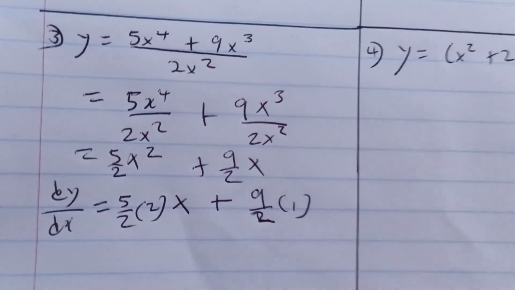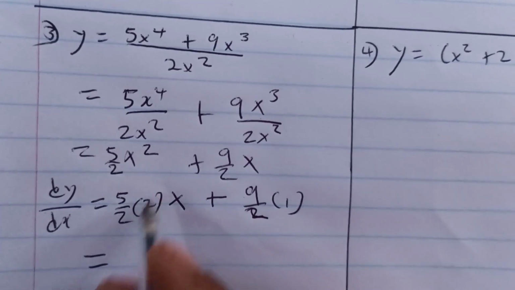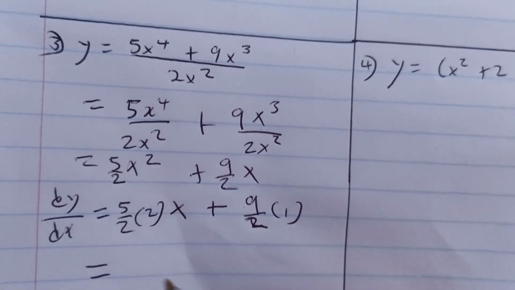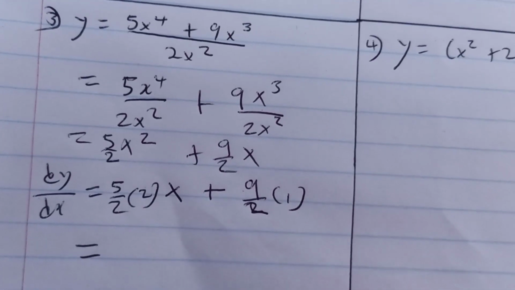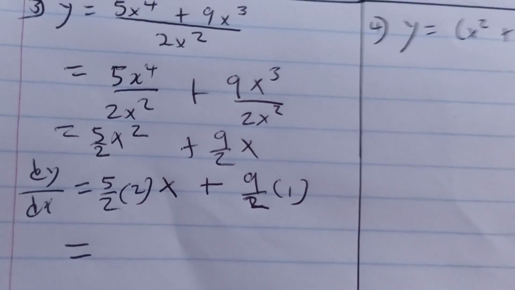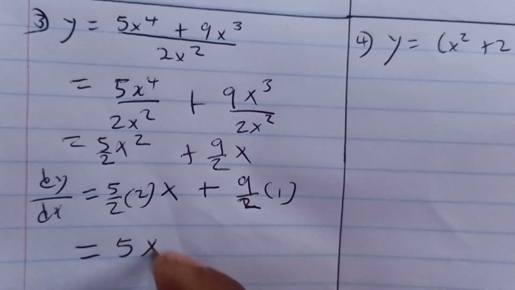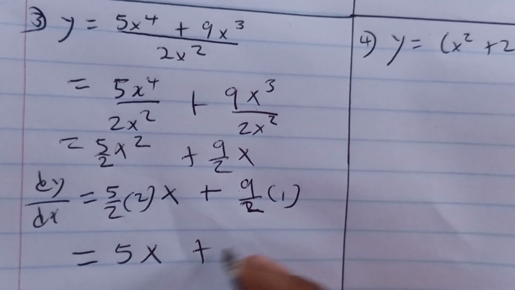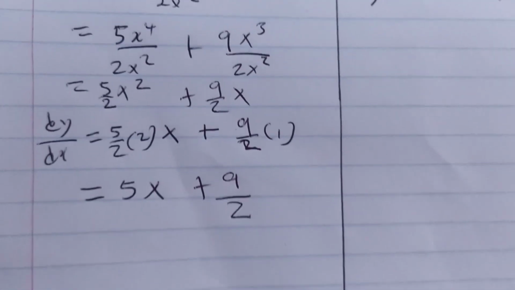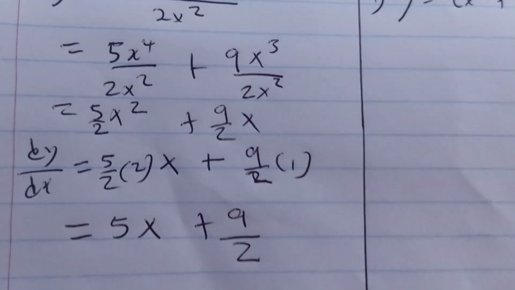Like that. Then you simplify. This one you can cancel it out, or we can say 5 times 2 is 10, then 10 over 2 is 5. Either way, still 5x plus 9 over 2. Then we are done with this one. Let's do our last example.